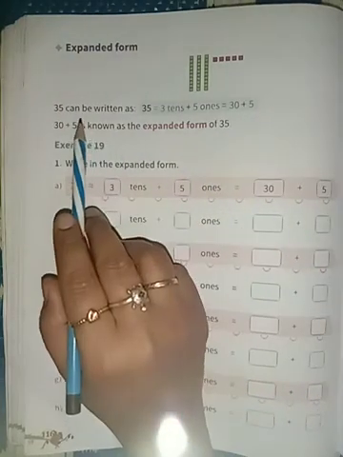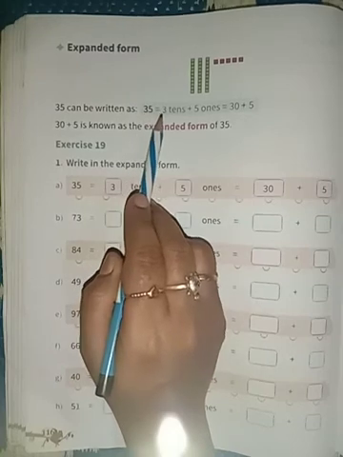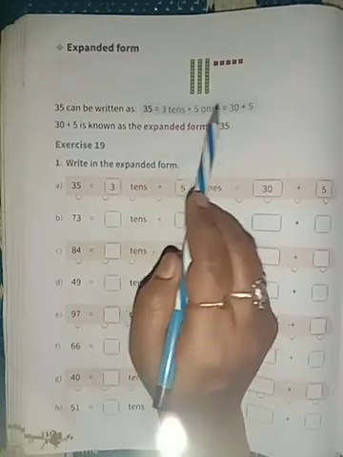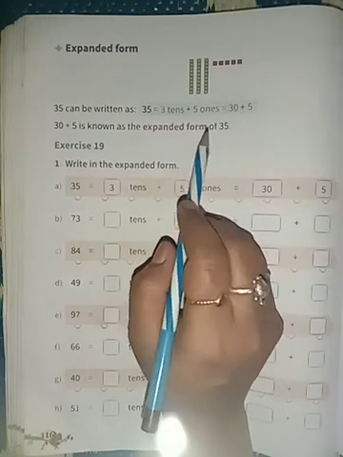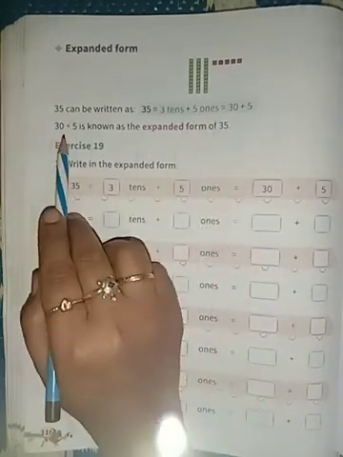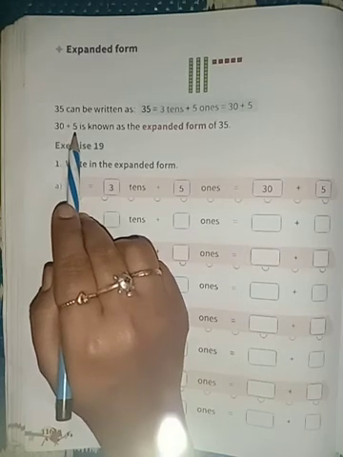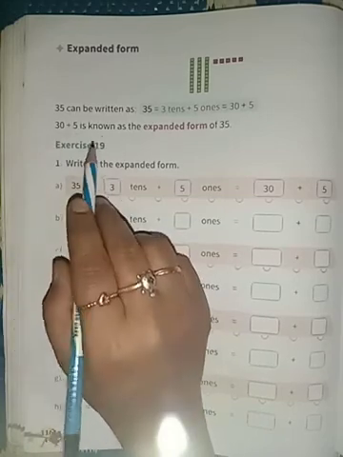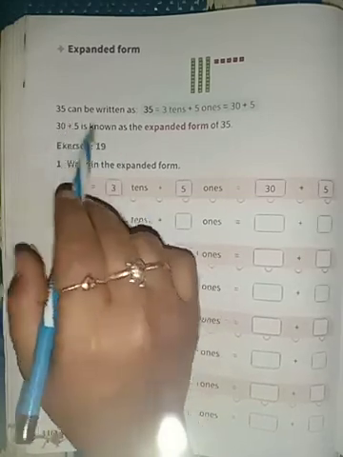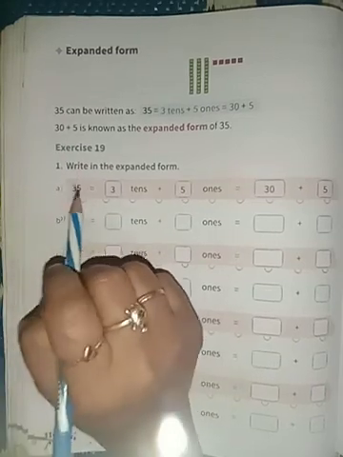So how can we do it? Let us learn it. 35 can be written as 3 tens, 5 ones. So 30 plus 5. So the expanded form of 35 is 30 plus 5. 3 tens and 5 ones are there. So in this way you can divide the tens and ones of a particular number and write it.